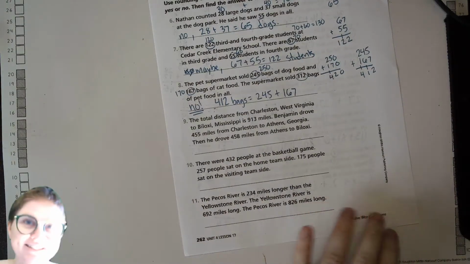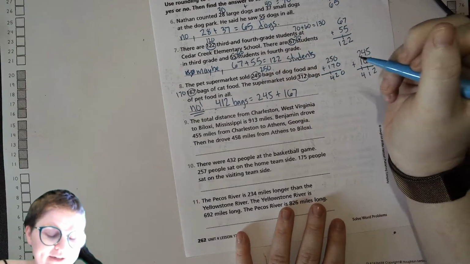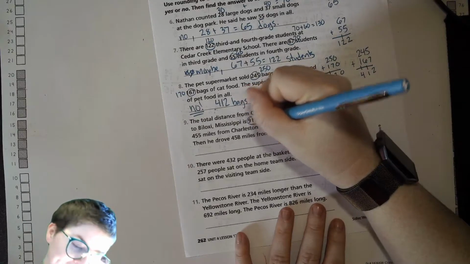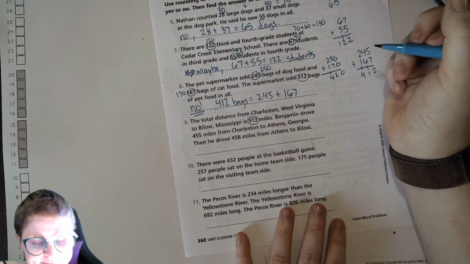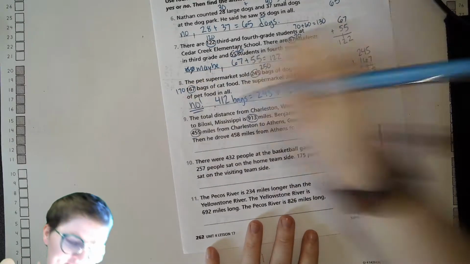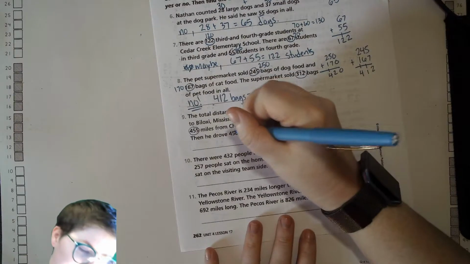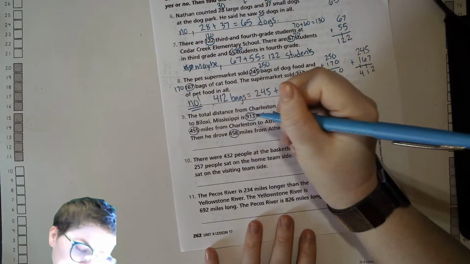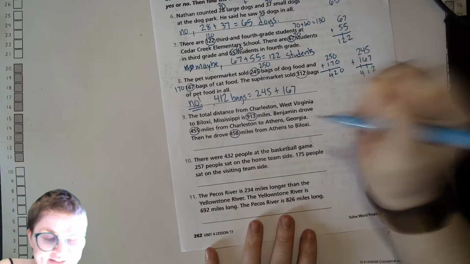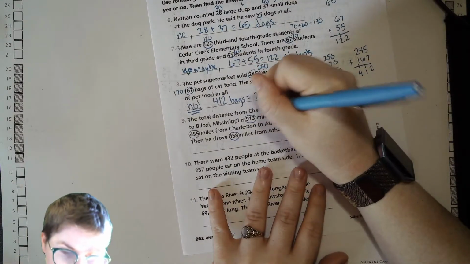The distance from Charleston, West Virginia to Biloxi, Mississippi is 913 miles. Benjamin drove 455 miles from Charleston to Athens, Georgia. Then he drove 458 miles from Athens to Biloxi. So 913 would be about 910.